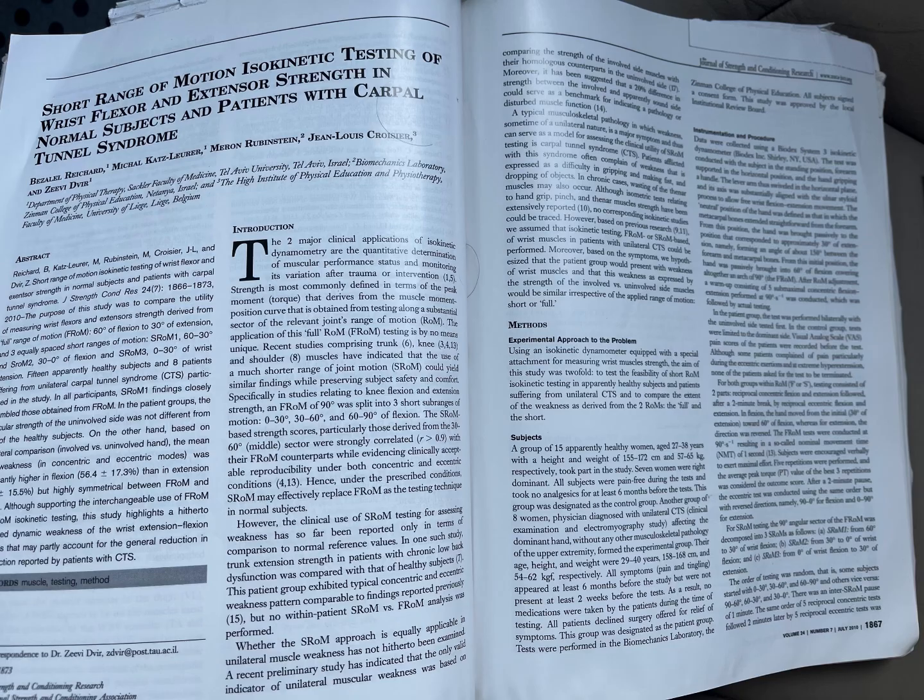We're going to skip the abstract for now. Introduction. The two major clinical applications of isokinetic dynamometry are the quantitative determination of muscular performance status and monitoring its variation after trauma or intervention. Strength is most commonly defined in terms of the peak moment torque derived from the muscle moment position curve that is obtained from testing along a substantial sector of the relevant joint's range of motion, ROM.